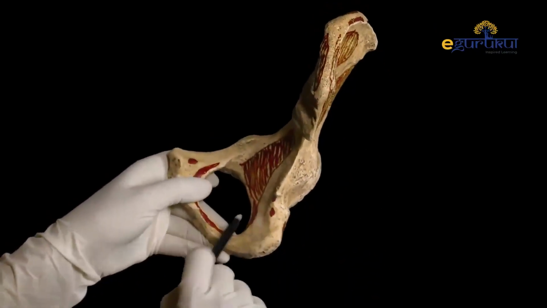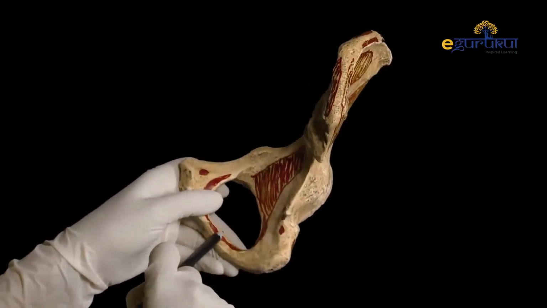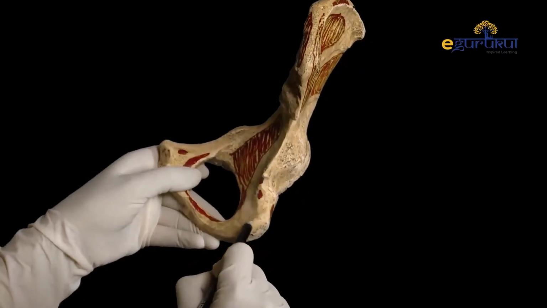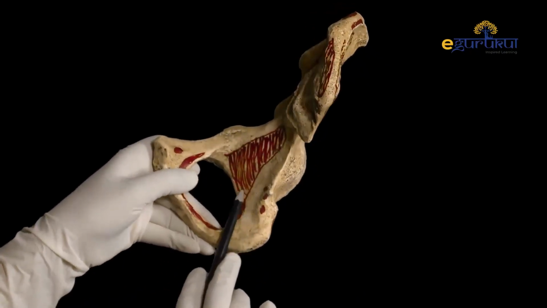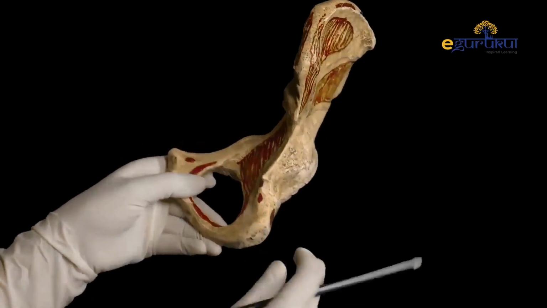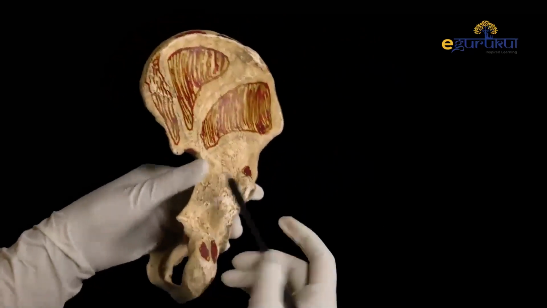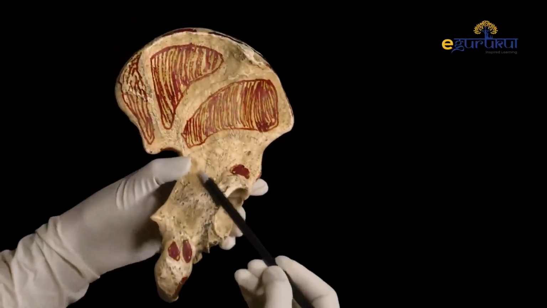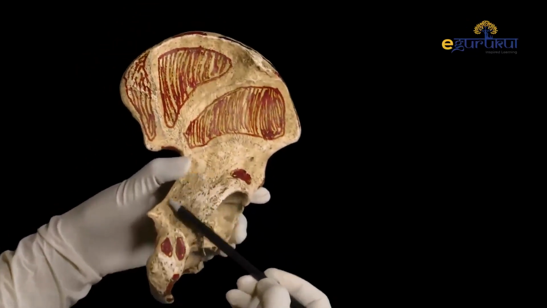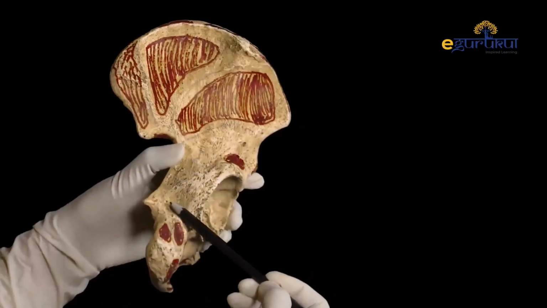Now the surfaces of the ischium. In between the anterior border and this posterior border, this surface is called the pelvic surface of the ischium. In between the posterior border and the lateral border, this surface is the dorsal surface of the ischium.